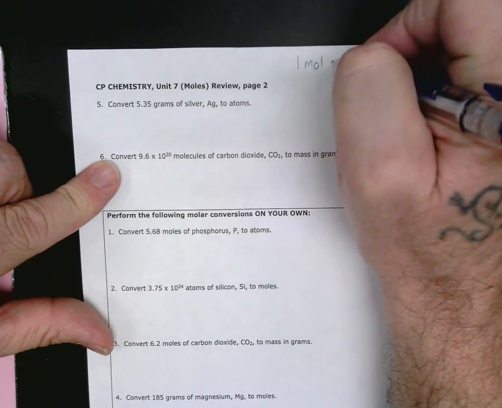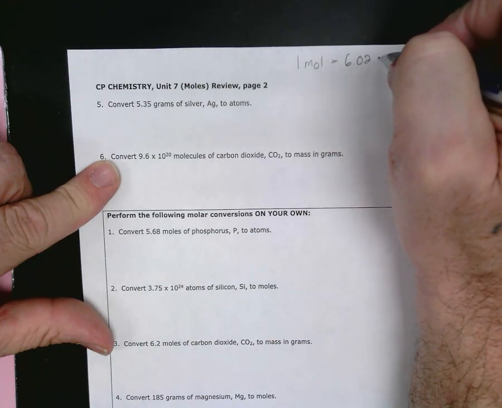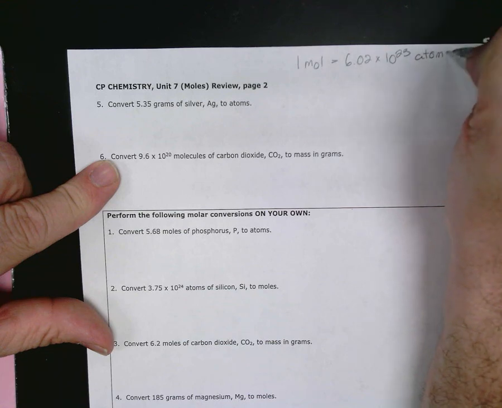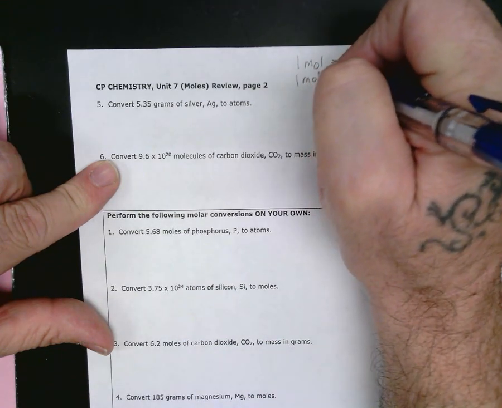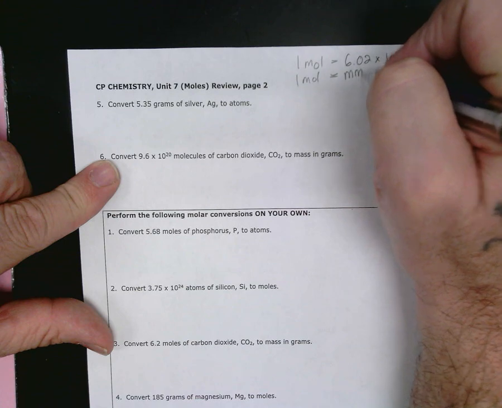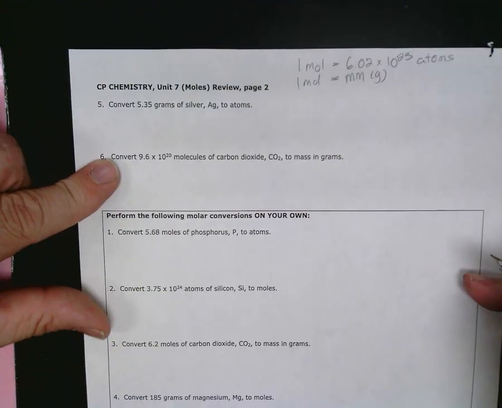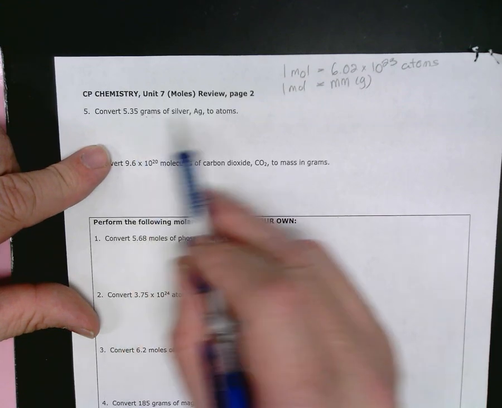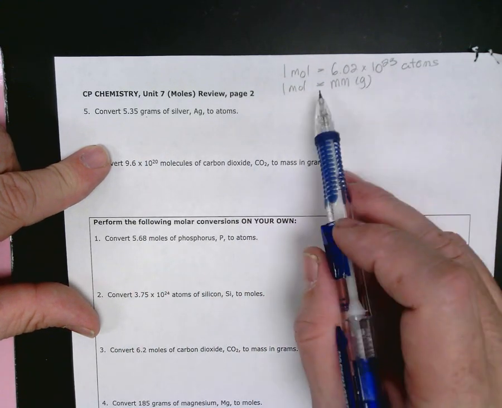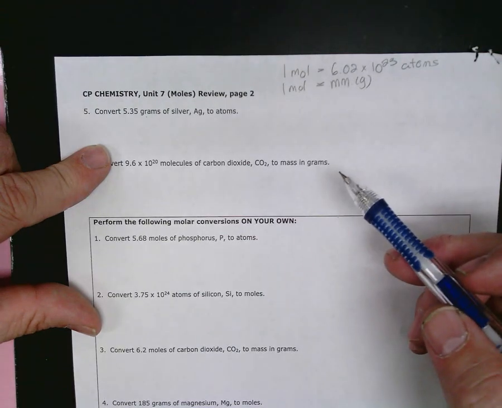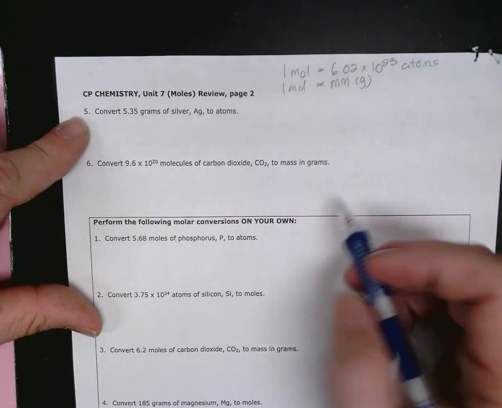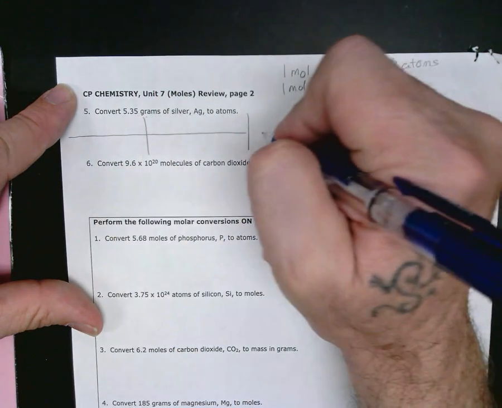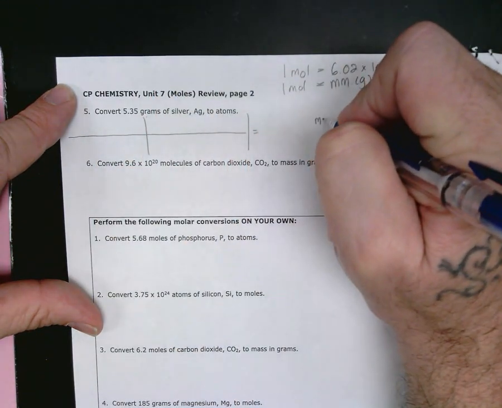1 mole equals 6.02 times 10 to the 23rd atoms, molecules, particles, whatever you want to call them. And 1 mole equals the molar mass in grams of that substance. Okay, do I have a conversion to go from grams to atoms, moles to atoms, moles to grams? I do not. So this cannot be done in one step. It has to be done in 2 steps. Everything has to go through moles.